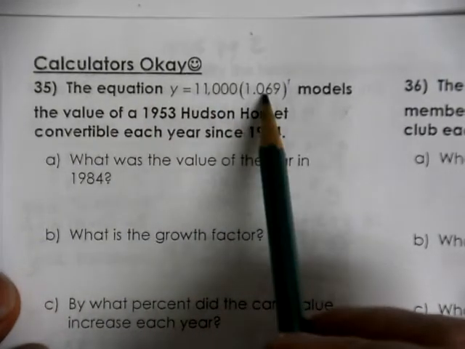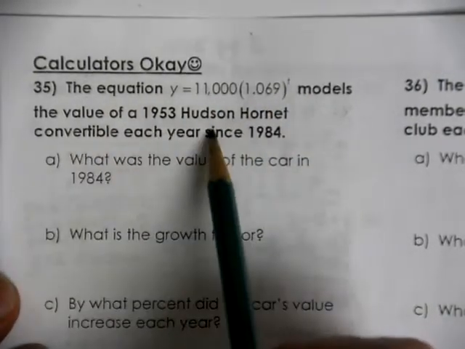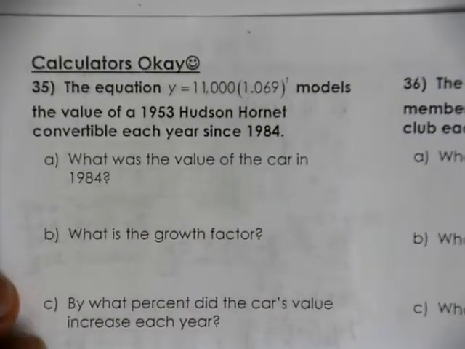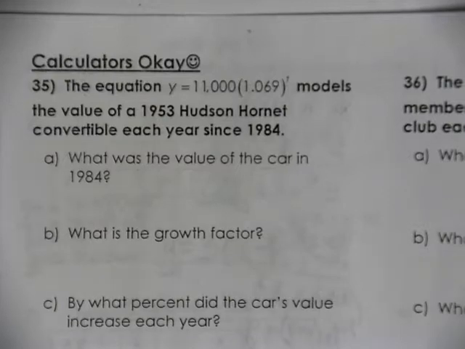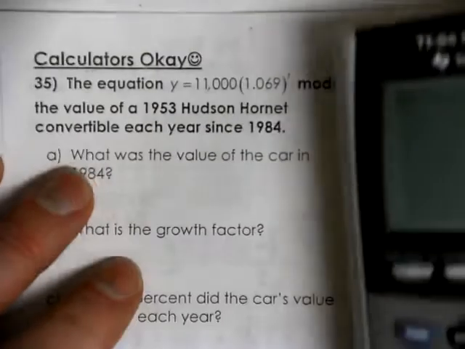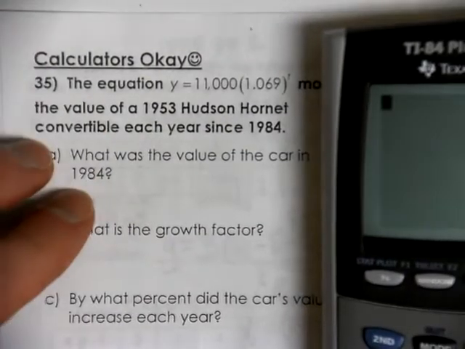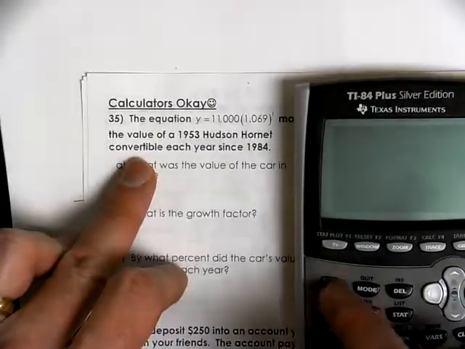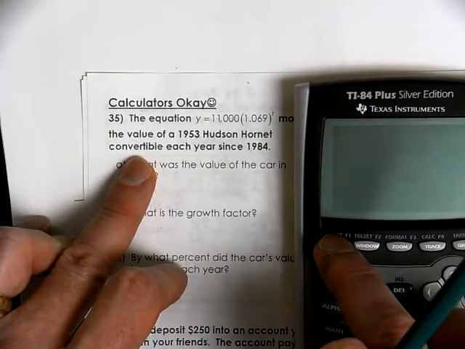Here we have an equation. It models a situation. What was the value of the car in 1984? So we grab our calculator, and we go to y equals.